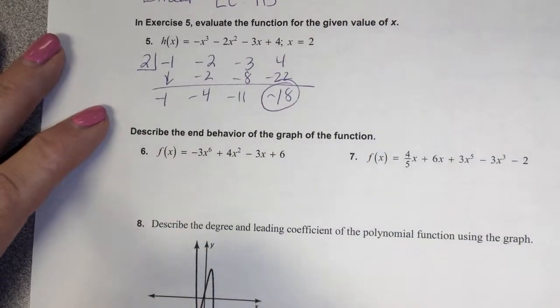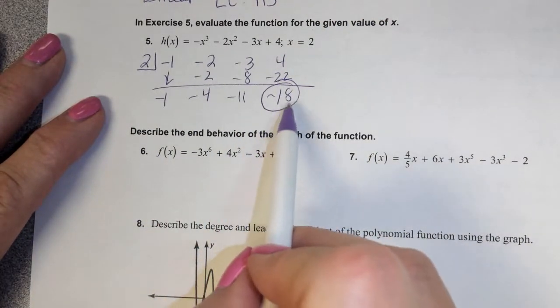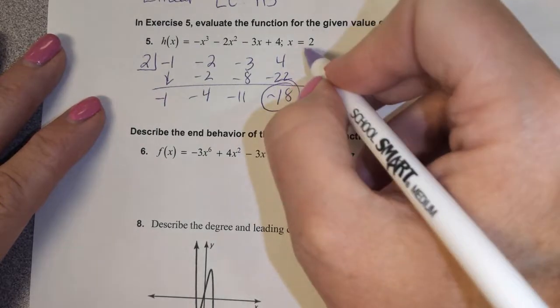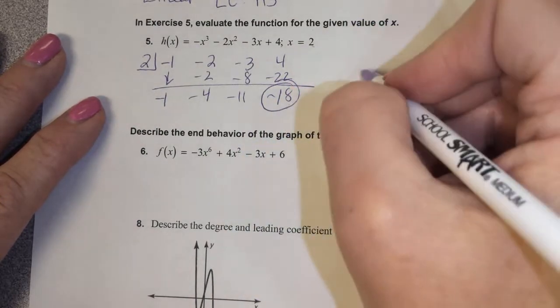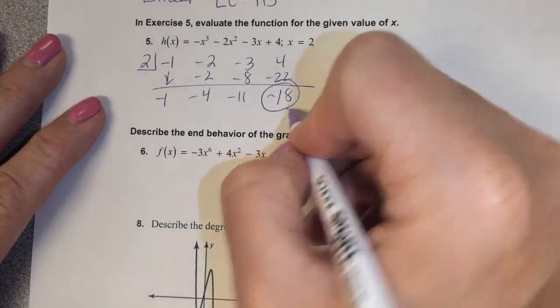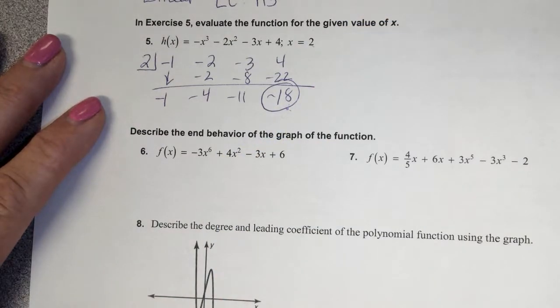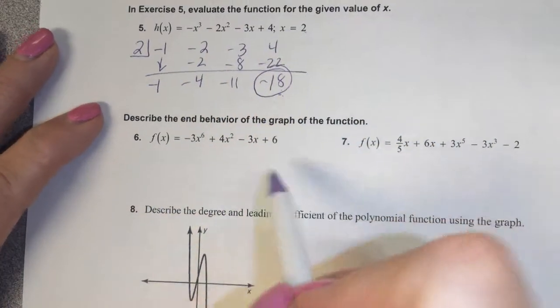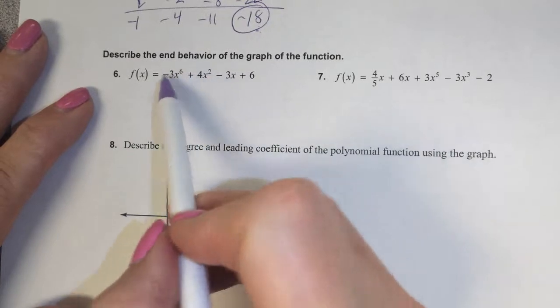Okay, that's it. Negative 18, right? That remainder tells us that when x is 2, my y value is going to be negative 18. That's what that remainder tells us. That's faster than even plugging it in or putting it into your calculator.